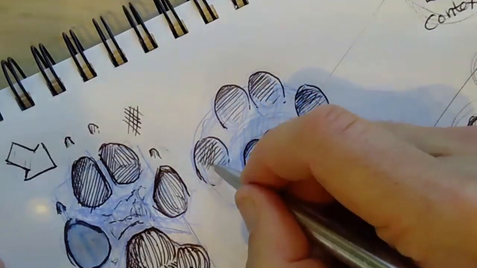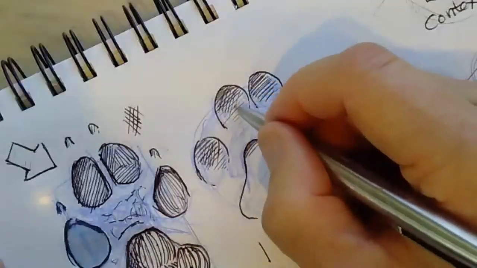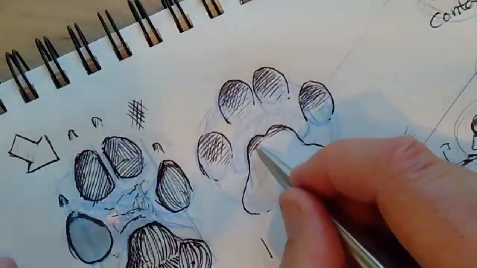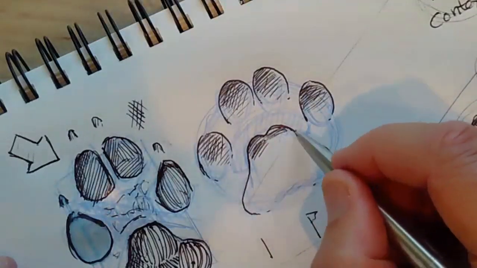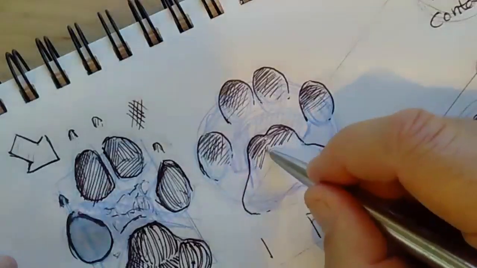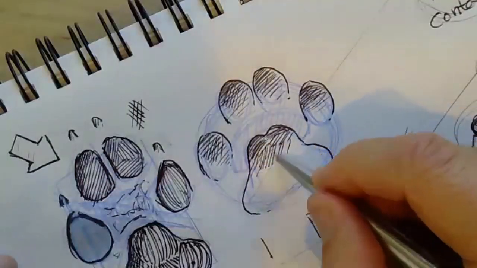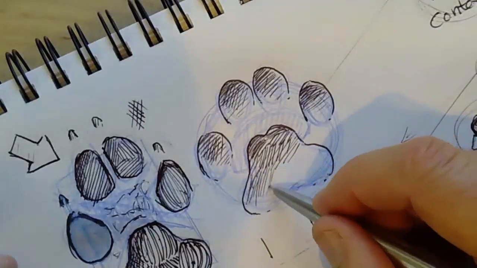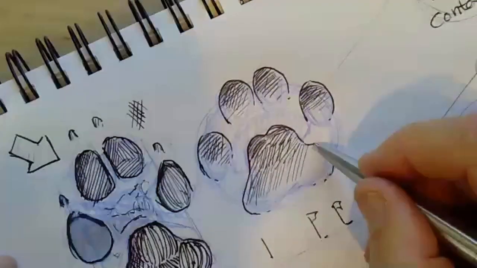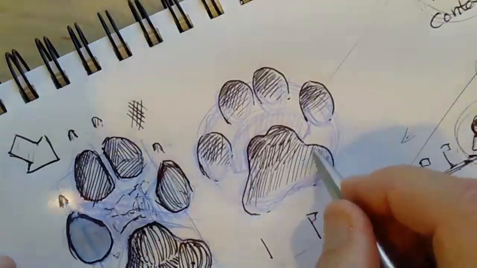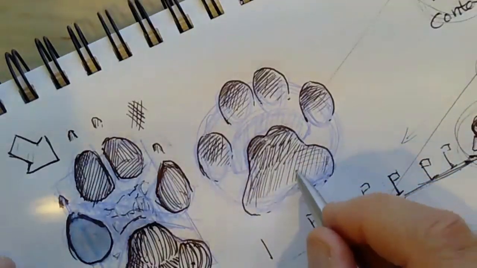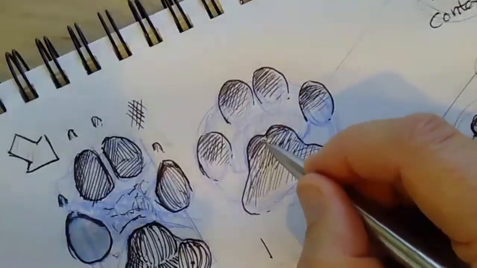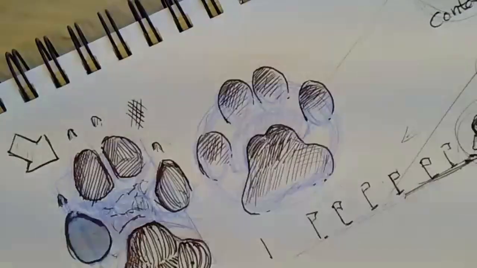I can even put in hatching just to say this zone right down here, that's where it's the deepest. And in this part here, nice and deep. But as I get back here, I see less of that. All ways of communicating some fun information about it.